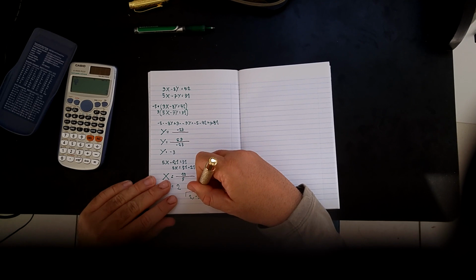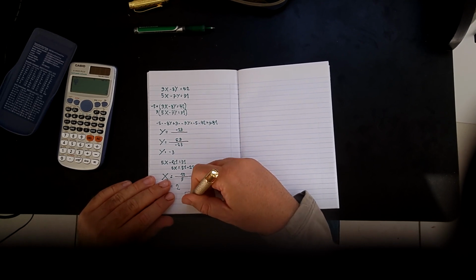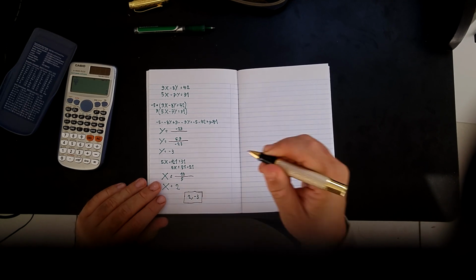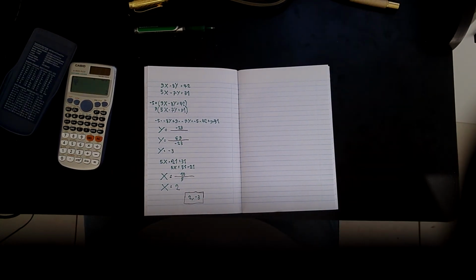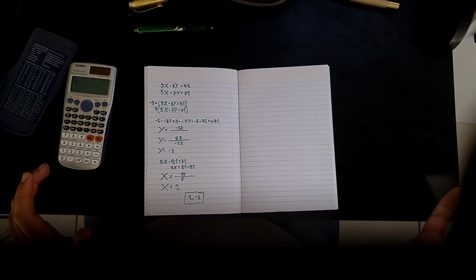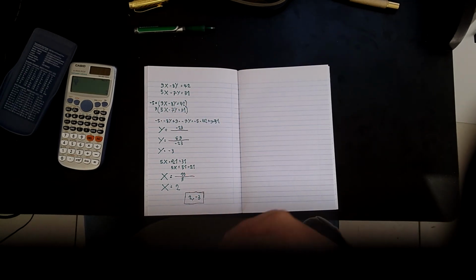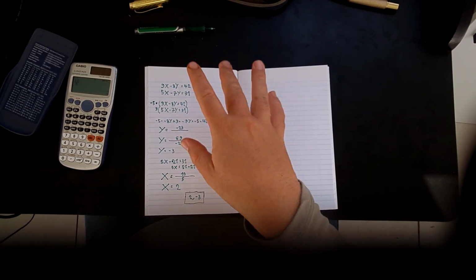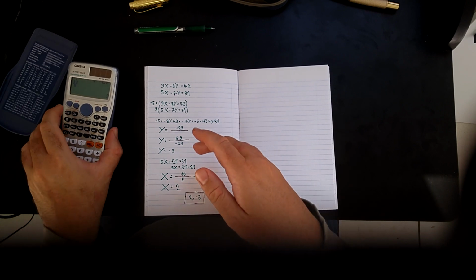So I'm going to make a bracket like that. That's it. That's how I solved the equation. I decided to multiply both of them.